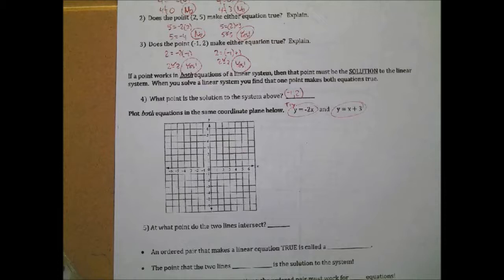This equation, what's your y-intercept? It's 3. What's the slope? The slope is right here. It's 1 over 1. So, what's your point on the y-intercept for 3? Up 1, right 1, up 1, right 1. Yep, and then connect those dots to make the lines. Yep. Okay.